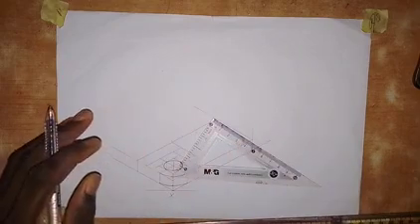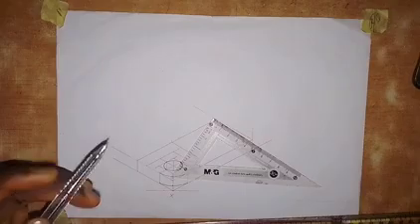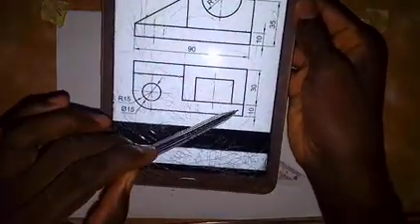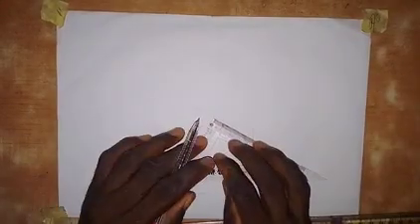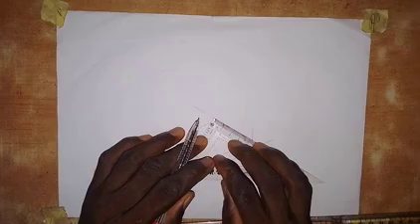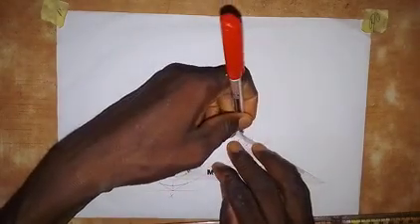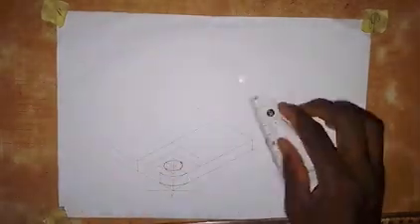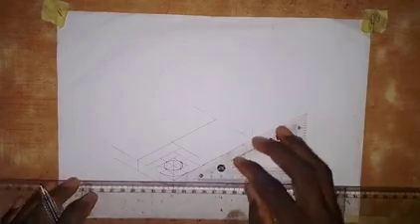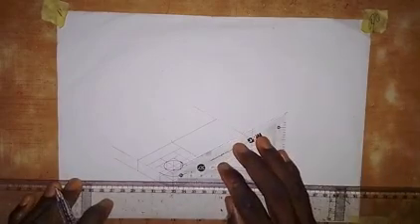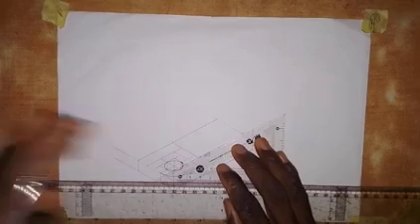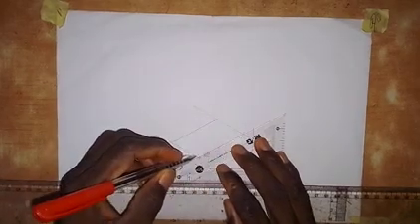Let's see that length in the plan. Okay, from here to here is 30. So we have to take a measurement of 30 from this end forward. So we take 30 millimeters, and then we transfer this 30. We bring it to this point like this.